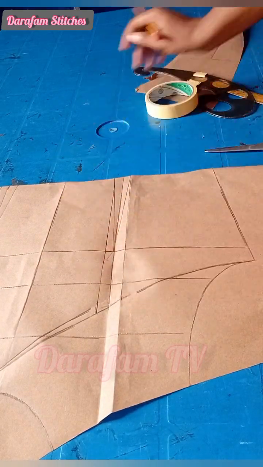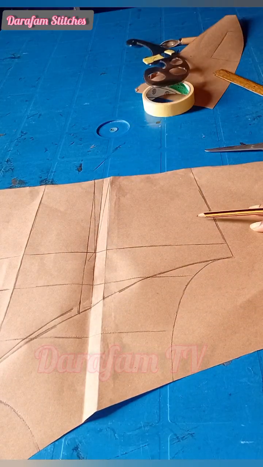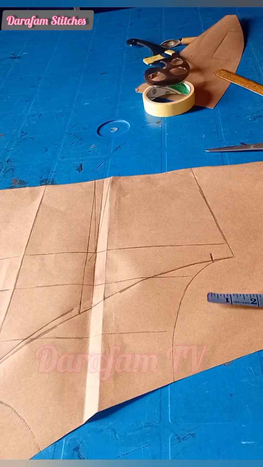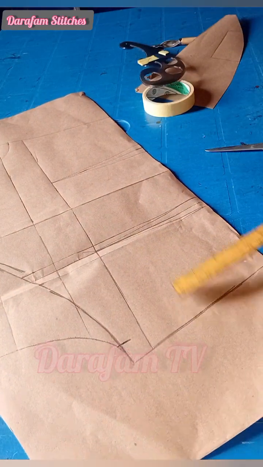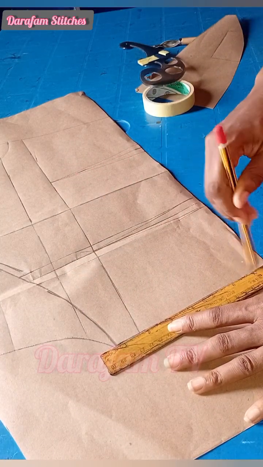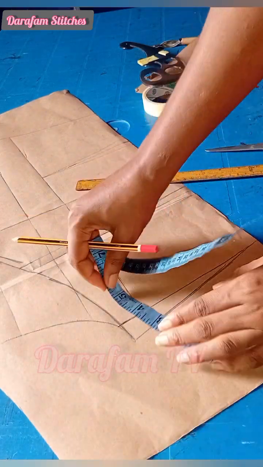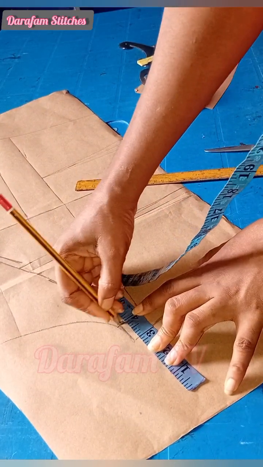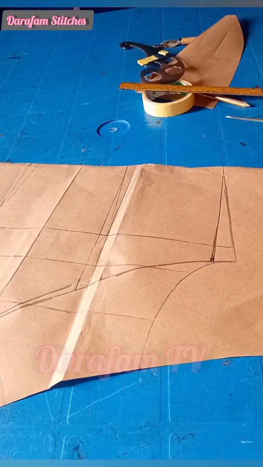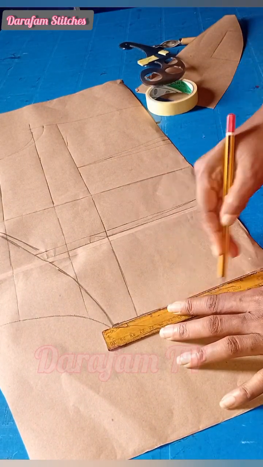So the second method is, from the underarm, the side, you measure 1 inch in from there. You measure 1 inch in from the side. Then with the help of a pencil and the ruler, you draw the line down to the waist. So measure 1 inch in, as you can see. So this is the second part of contouring. So do the two methods of contouring. I've done the first method, so this is the second method of contouring.